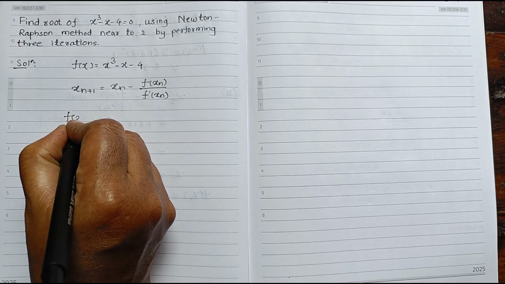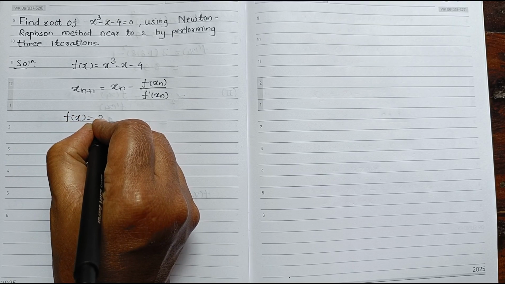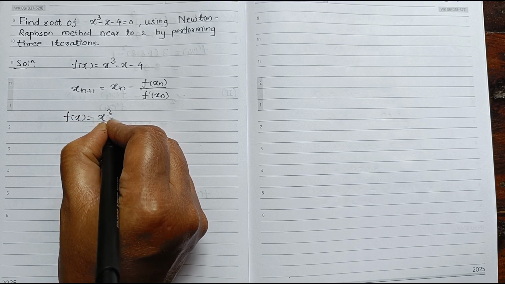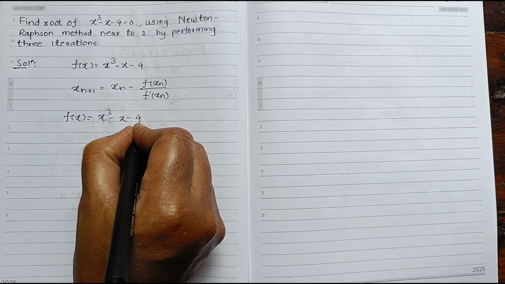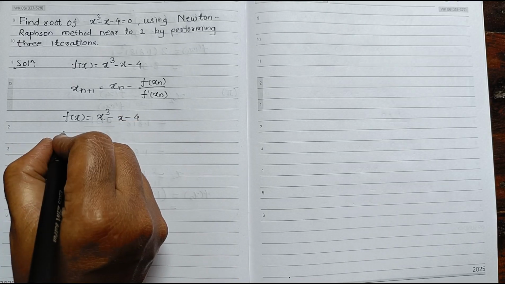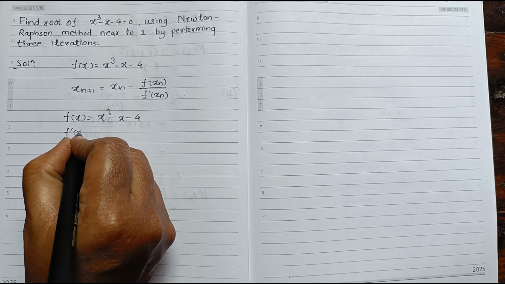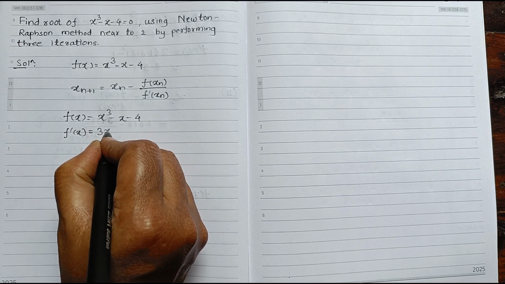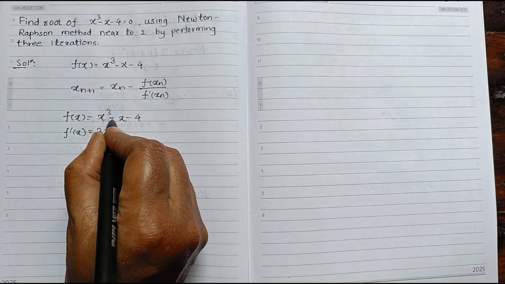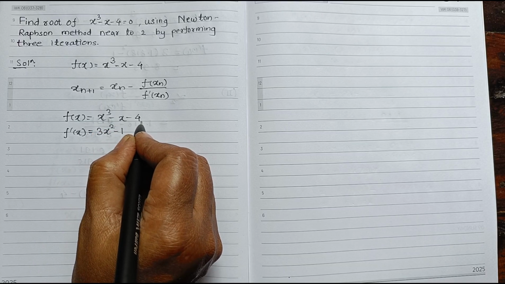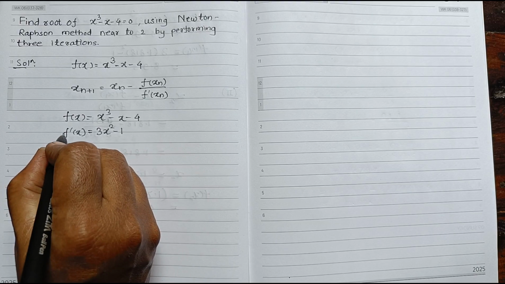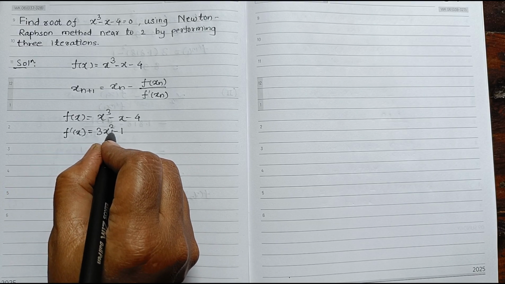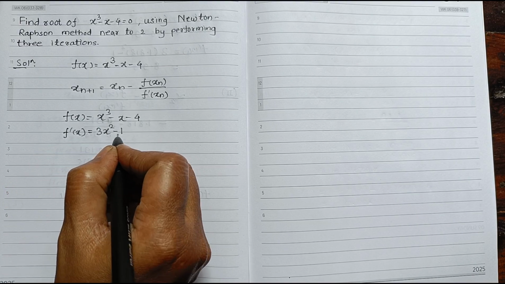Now we have this f(x), x cube minus x minus 4. Differentiating this with respect to x, f dash x is equal to derivative of x cube is 3x square, minus derivative of x is 1, derivative of 4 is 0. Therefore f dash x is 3x square minus 1.